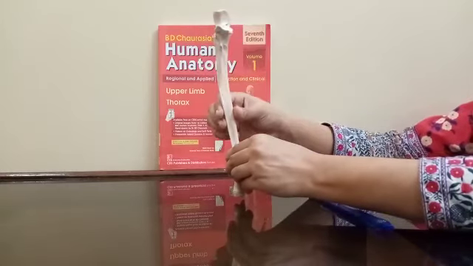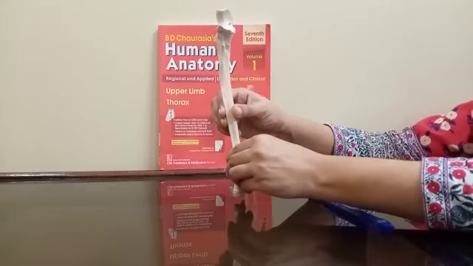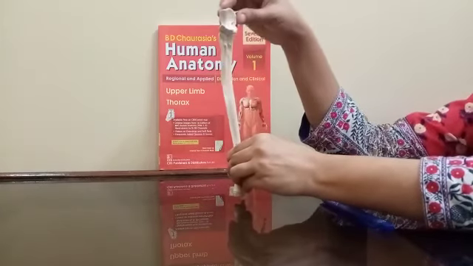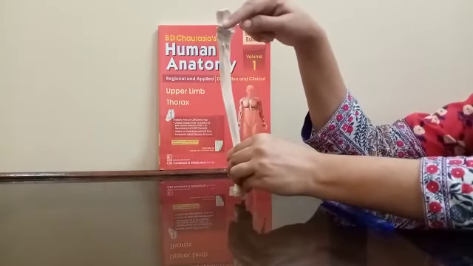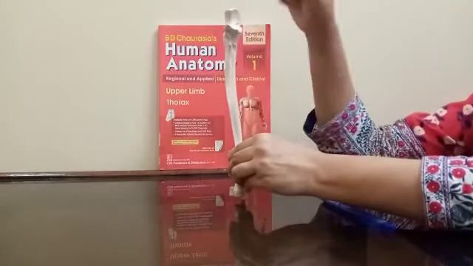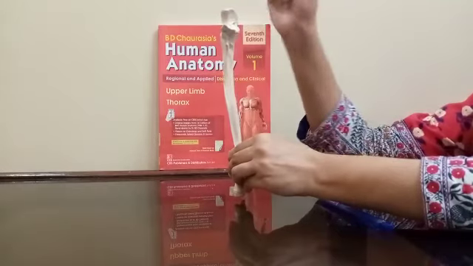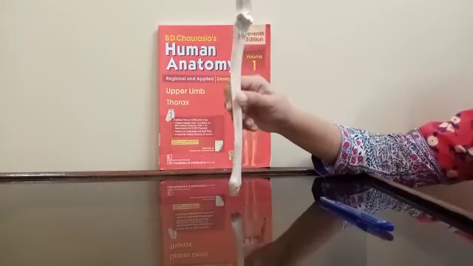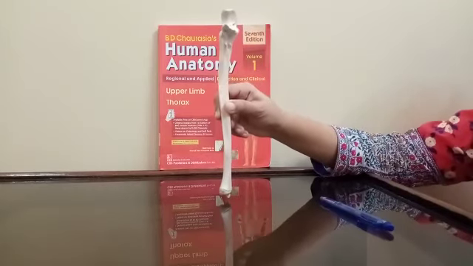When you accomplish all these three points, you can easily determine the side. So what are the three points? The upper end having the olecranon and the coronoid process. The second point, the radial notch is always laterally placed. And the third point, the coronoid process faces anteriorly. So this bone belongs to the right side of the human skeleton.